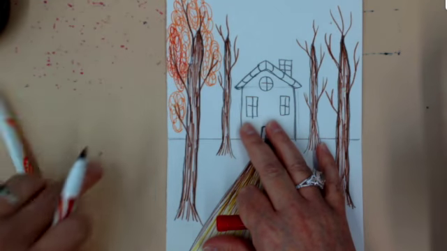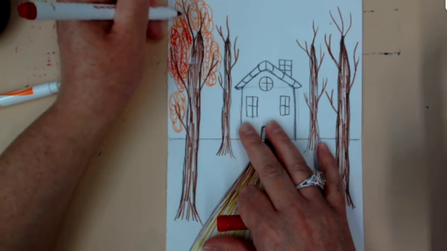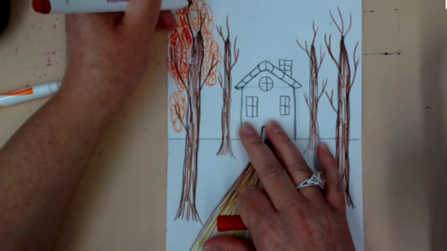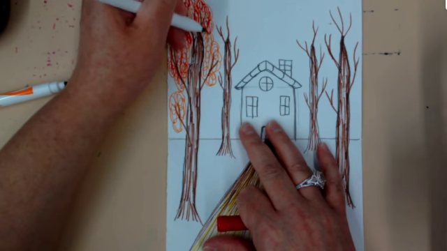And you want to be careful though when you're drawing on top, especially on the top of the branches, just because the brown might get lost.